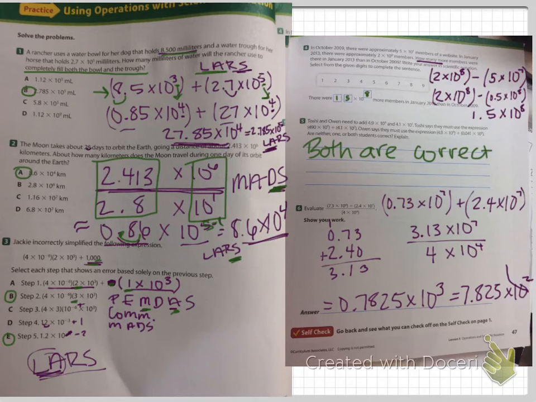Alright, so coming down, E is wrong because, guys, she used LARS incorrectly. So let me show you real quick. If I'm changing 12 into scientific notation, that means I'm going to move left and add 1. If I'm adding 1, negative 3 plus 1 is not negative 4. It's actually negative 2. So it should say 1.2 times 10 to the negative 2 power.